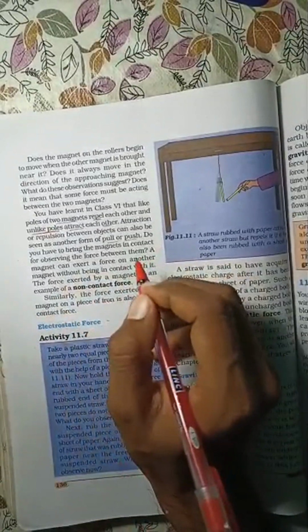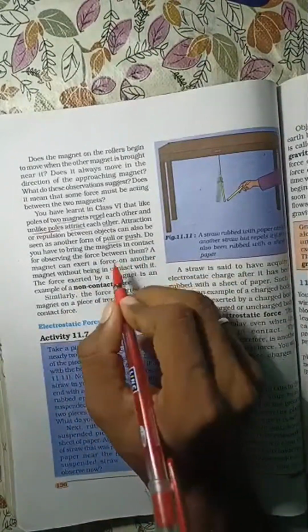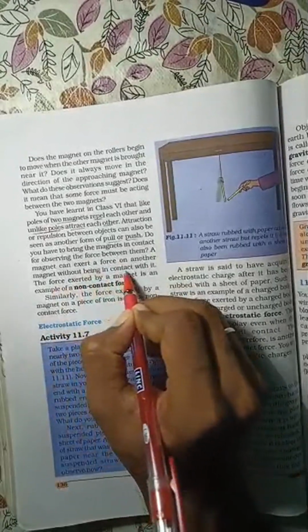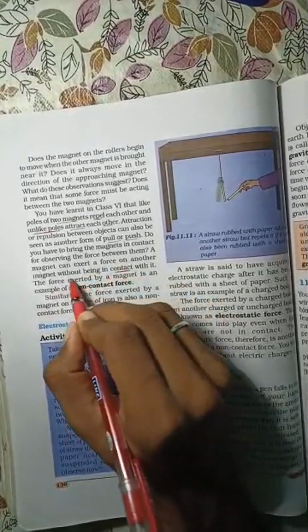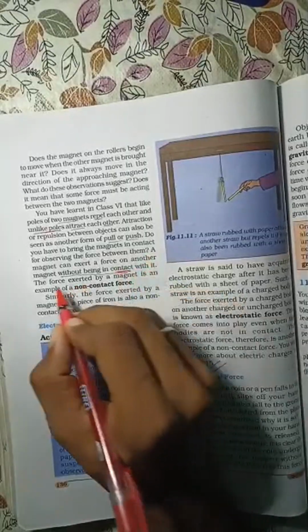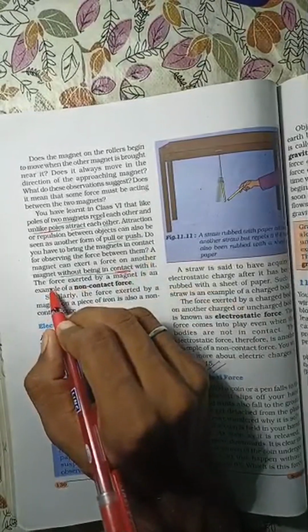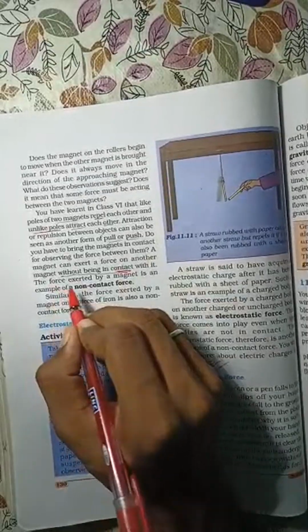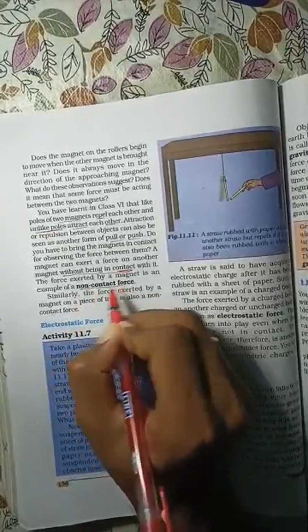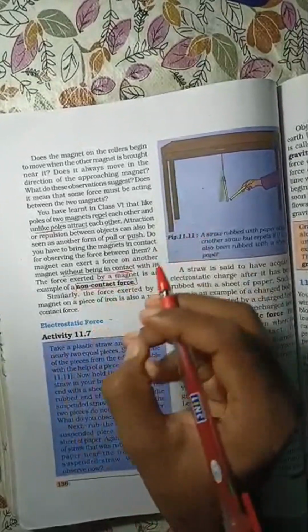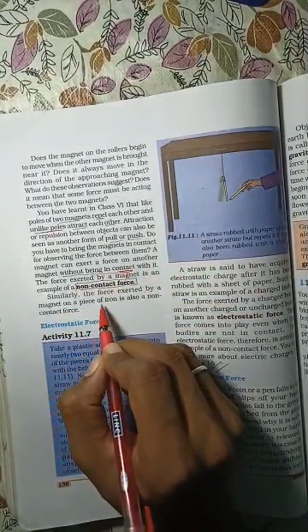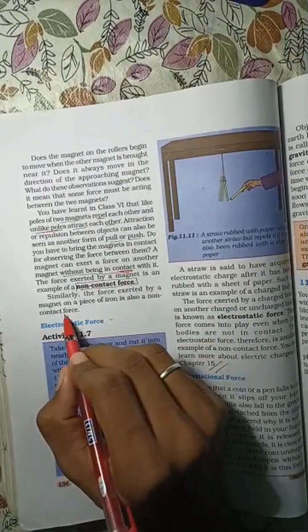तो एक मैग्नेट दूसरे मैग्नेट को अट्रैक्ट करता है या रिपेल करता है बिना किसी कांटेक्ट के, है ना, without being in contact, बिना किसी कांटेक्ट. The force exerted by a magnet is called an example of a non-contact force. उसी को non-contact force कहते हैं. Similarly, the force exerted by a magnet on a piece of iron is also a non-contact force.